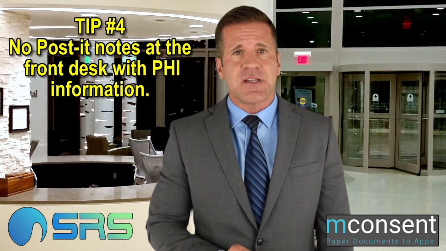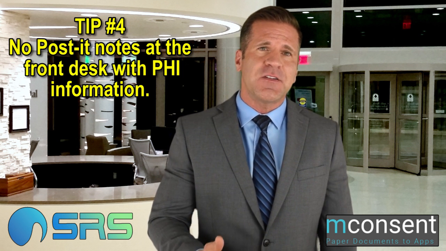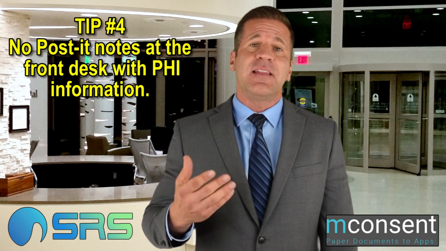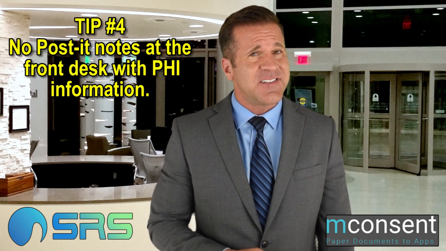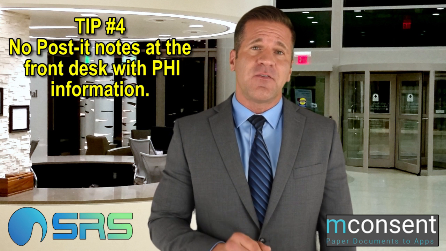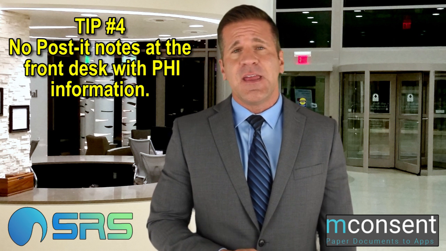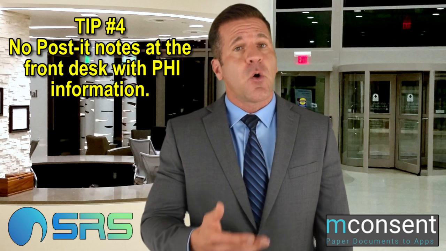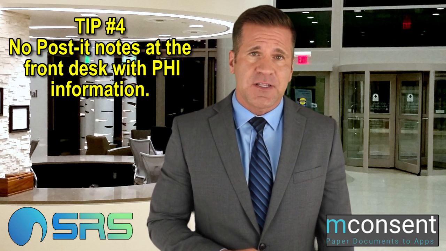Number 4, no post-it notes at the front desk with PHI information. Usually the front office staff writes the patient's name and the reason for the call on a post-it note and then leaves it on the front desk. It's dangerous. This can result in the violation of a patient privacy if the post-it note gets lost or is left at a front desk where others can view it.